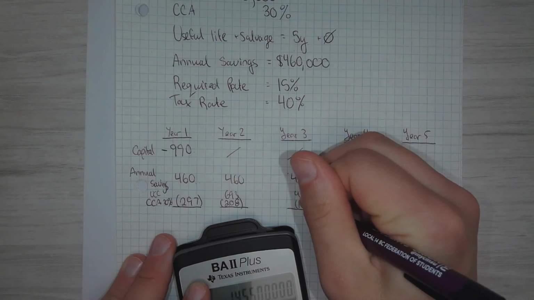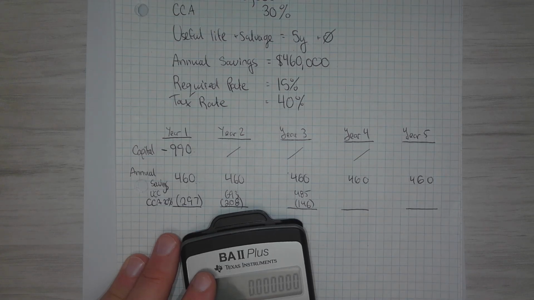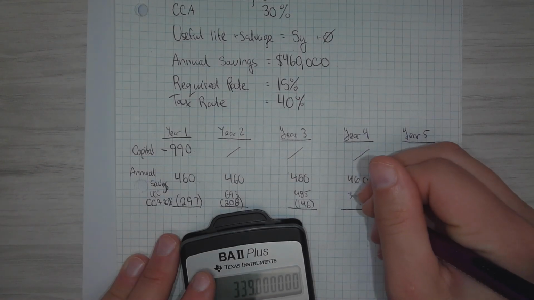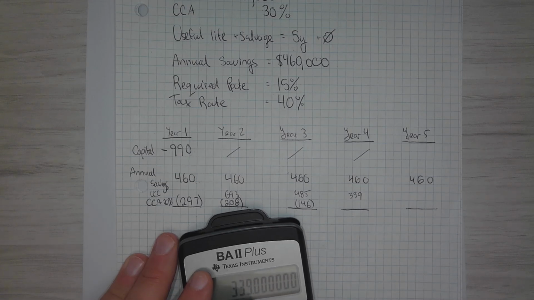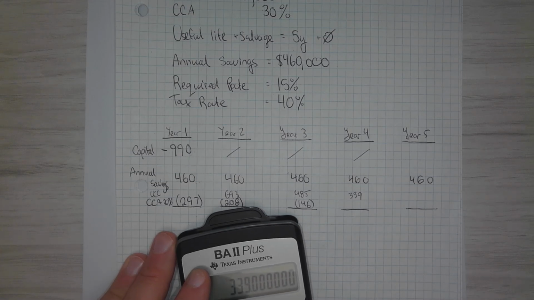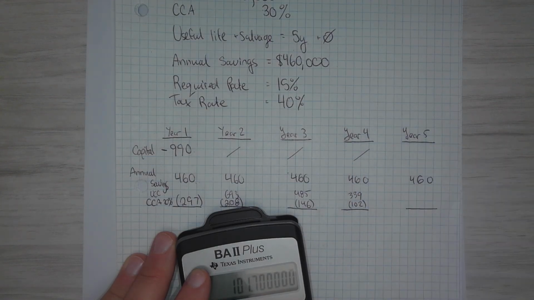We get 146. So 485 minus 146 is 339. Times 0.3, 102.